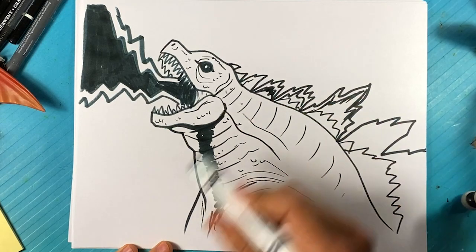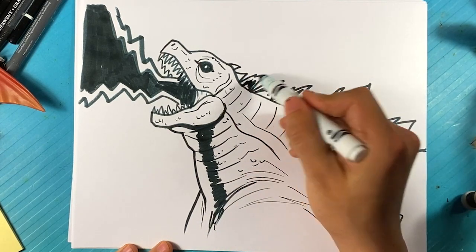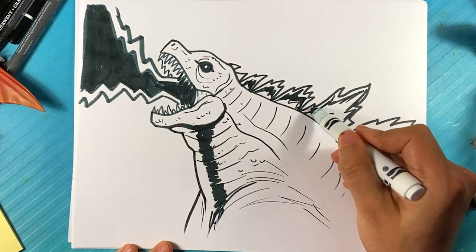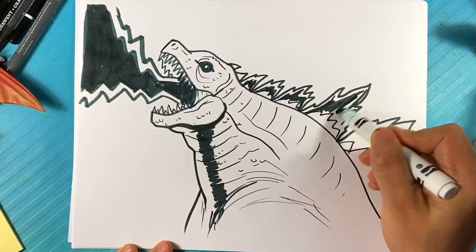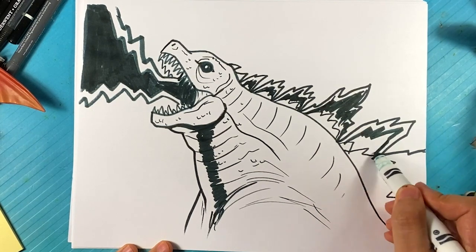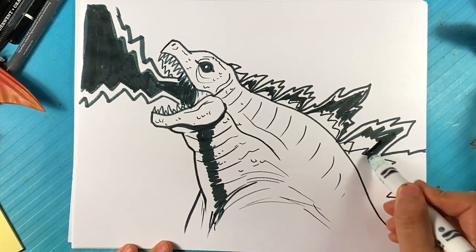You know what? Let's do a couple, because I'm trying to figure out how to make him look more extreme. Let's put a thick line in there. I'm doing this with marker, by the way.